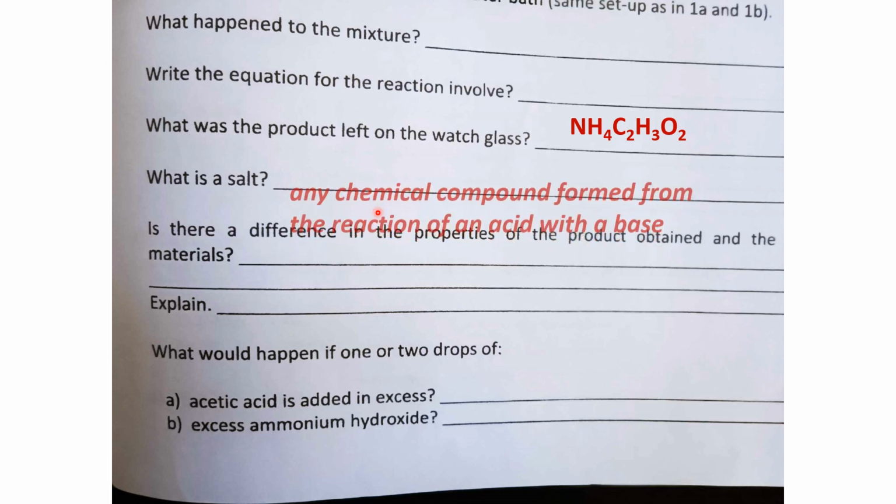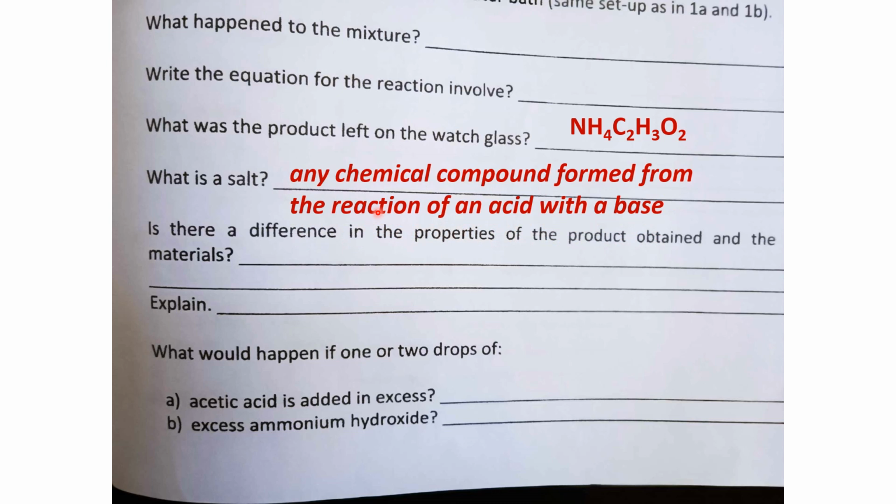What is a salt? Any chemical compound formed from the reaction of an acid with a base. Of course, there are other ways to produce salts. So we don't limit ourselves to the reaction of an acid with a base, because there are other procedures where you can produce salts.